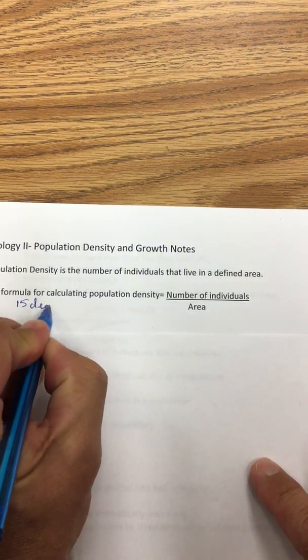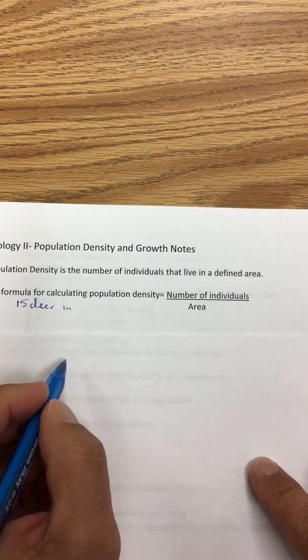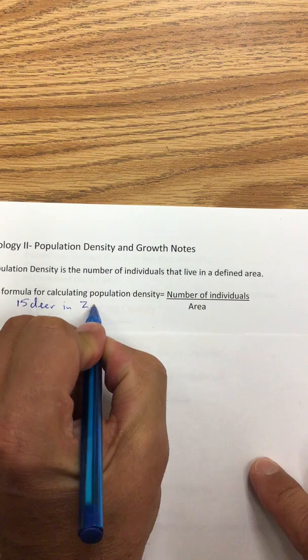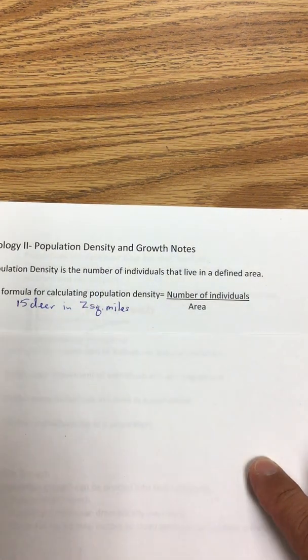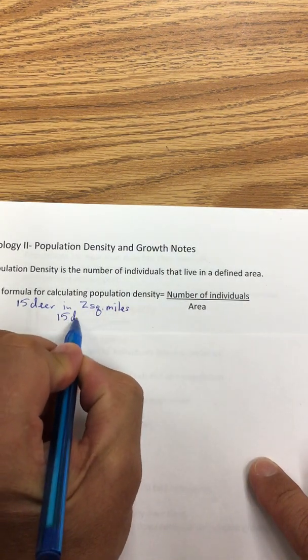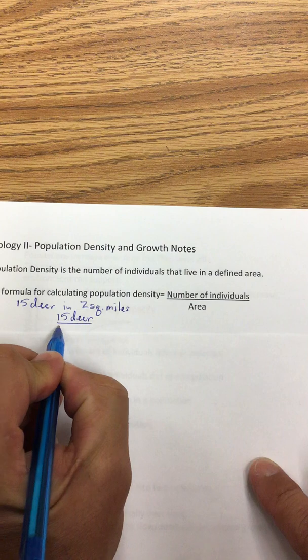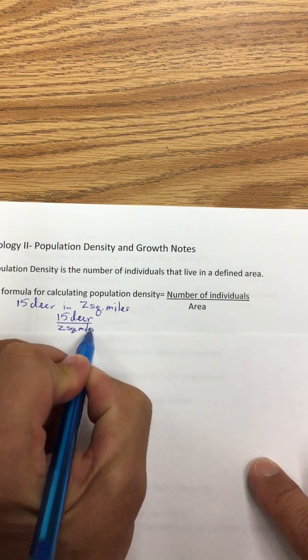15 deer in 2 square miles. Okay, so you're going to take 15 deer divided by 2 square miles.